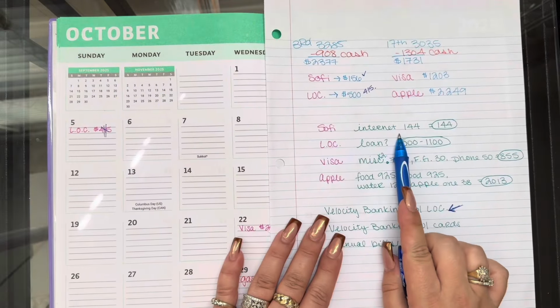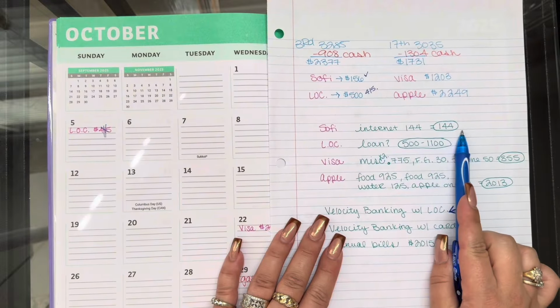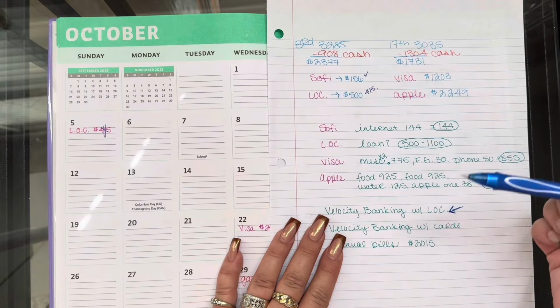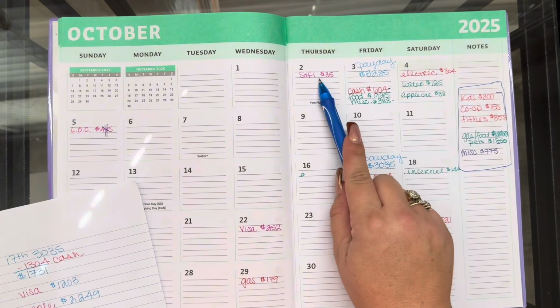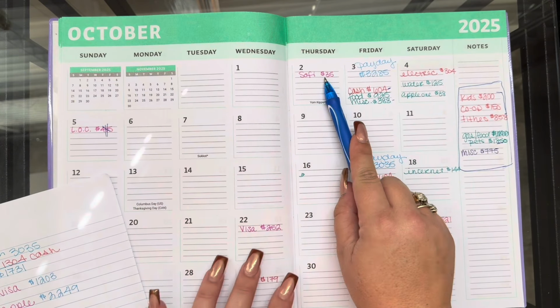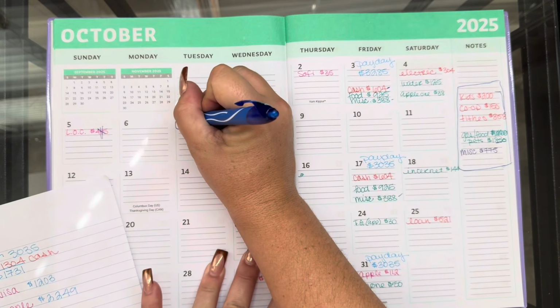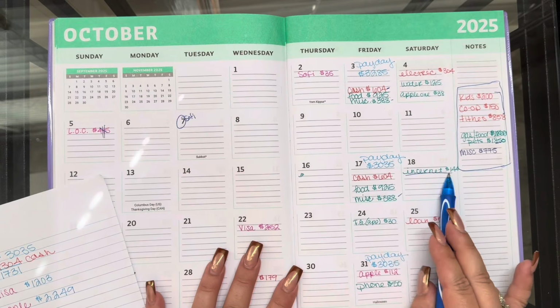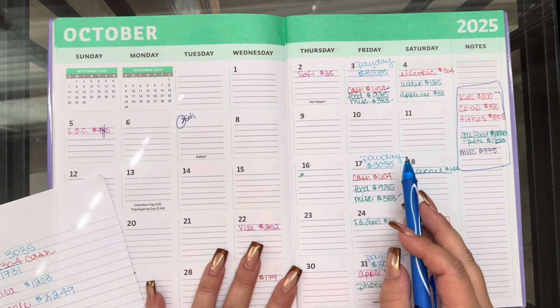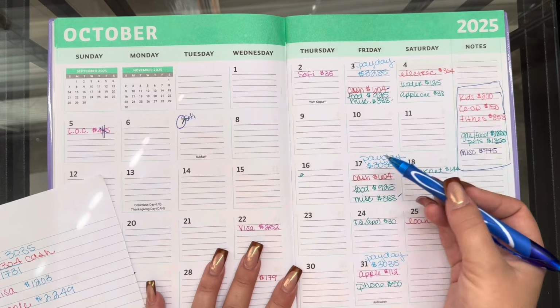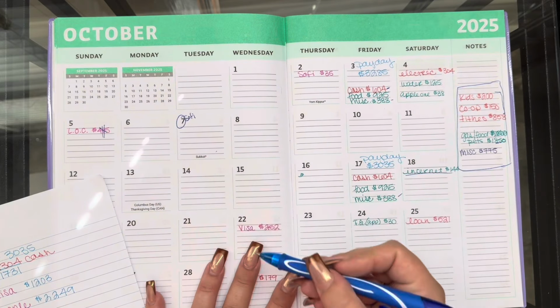So since the SoFi is paid off, I would just keep one bill on it to continue using it to make sure the account stays open. The bill that makes the most sense to go on the SoFi card, this statement will probably close somewhere around here. We could put this small internet bill on the SoFi card, or sometimes if you have maybe a Netflix subscription or something like that, that would be a good thing to go on a paid off card.